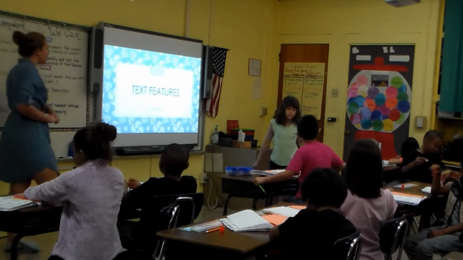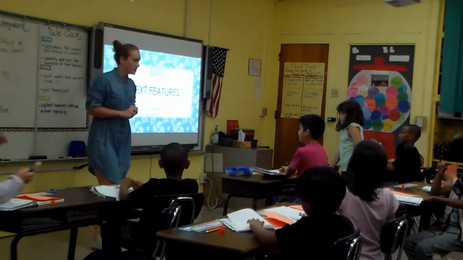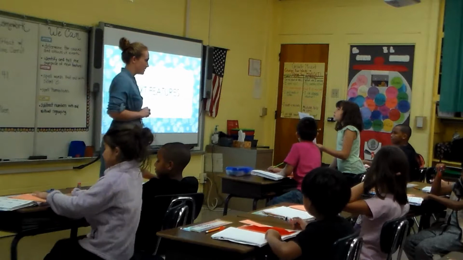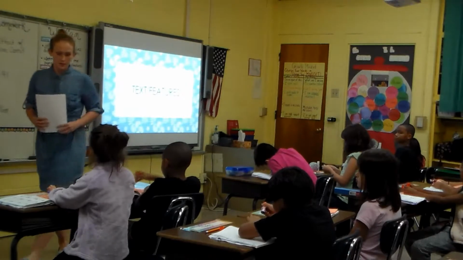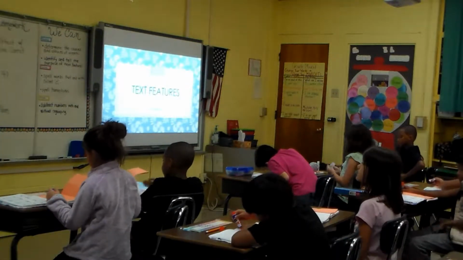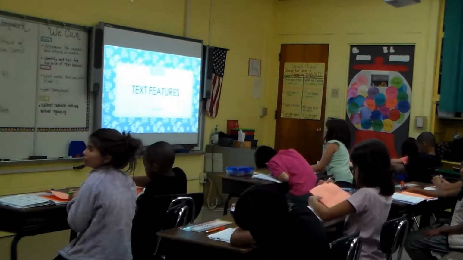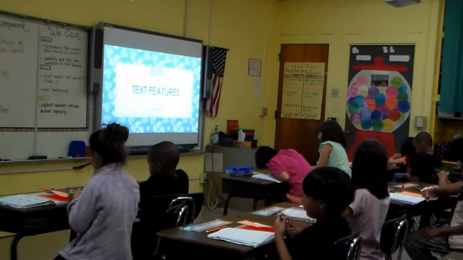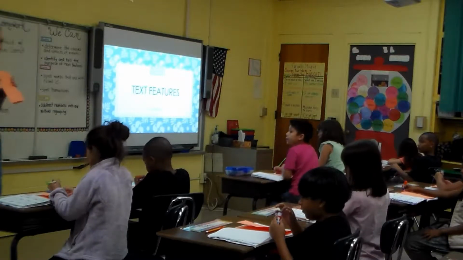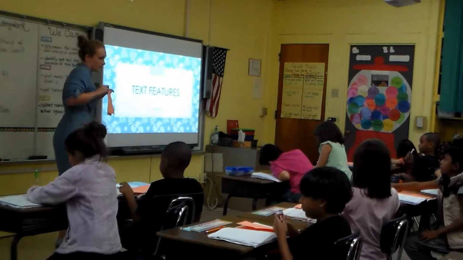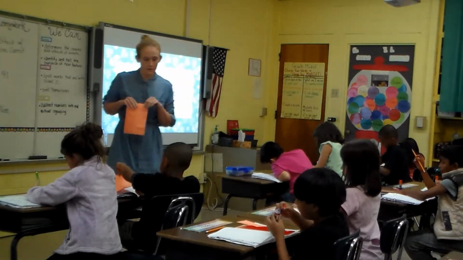Now, on the front of your book, I want you to write text features. Just like this. Right there's where the text features go. Since you don't have yours to do it in yet, you are just going to open yours up and write text features right across there. Text features will go right here on the front of your book. Just write text features. Oh, this covers. It doesn't matter. Just go wherever.